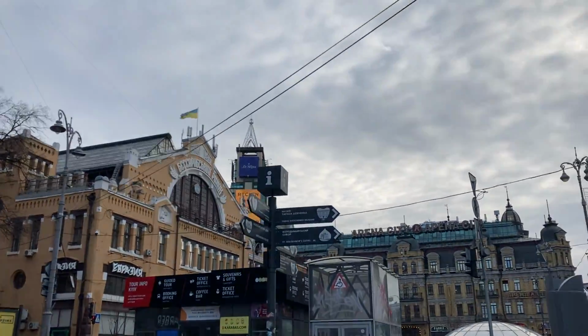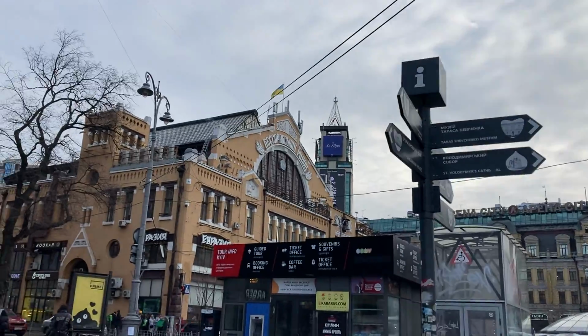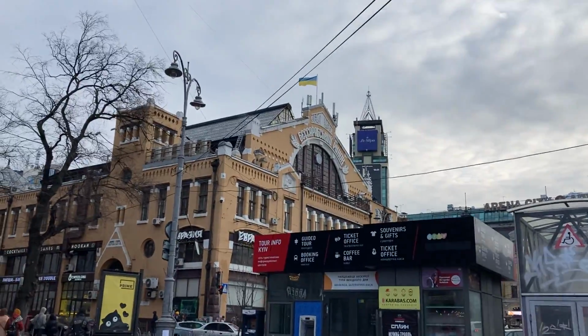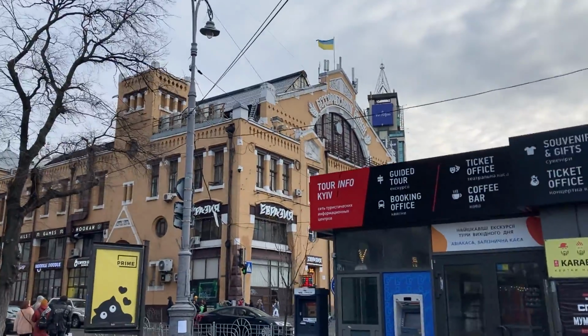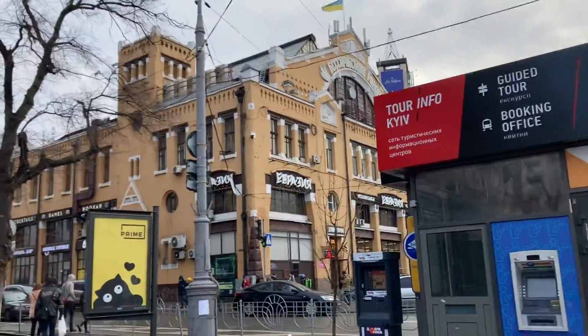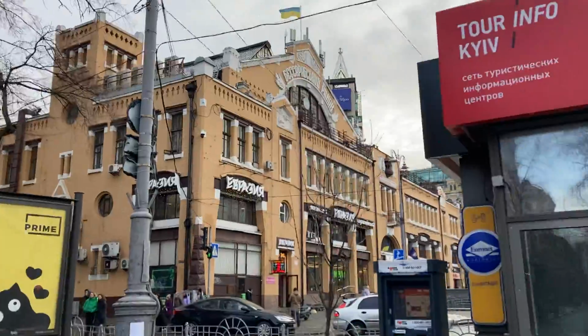Here, this is the Bessarabsky market. It's a kind of food market. Bessarabsky, obviously, that's Moldova.